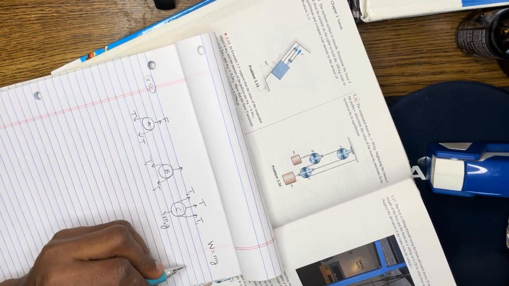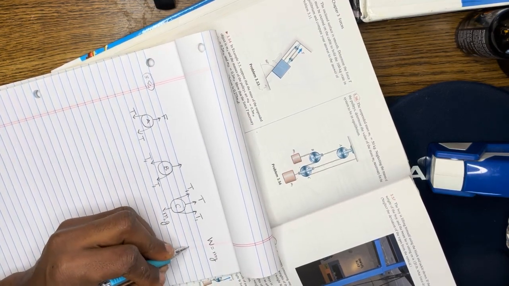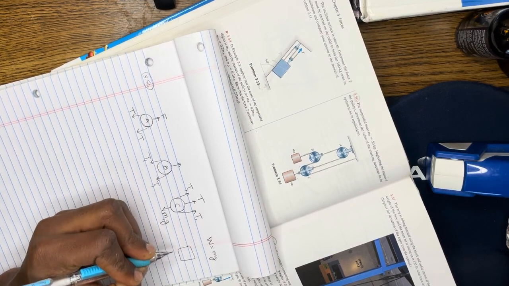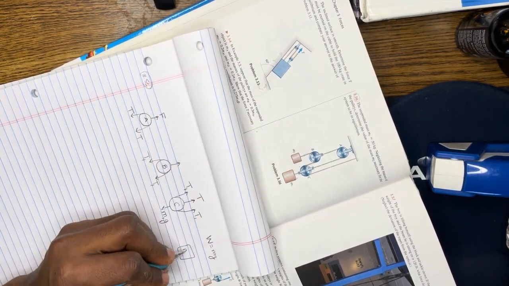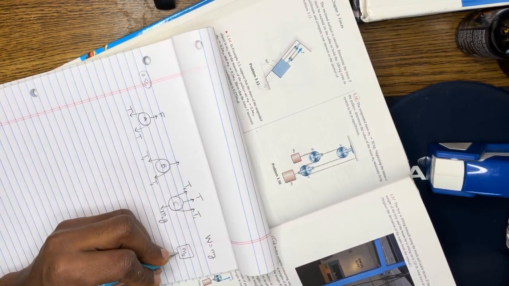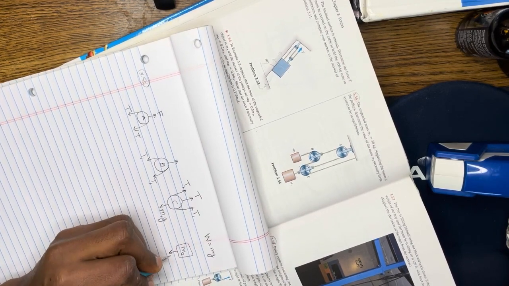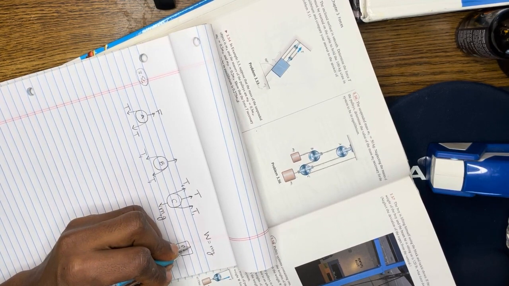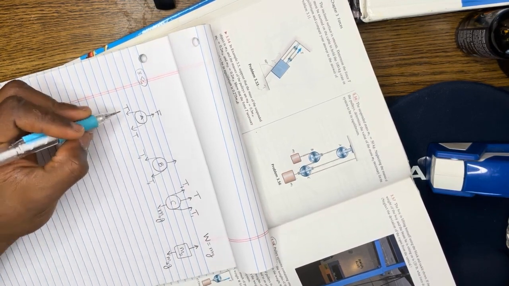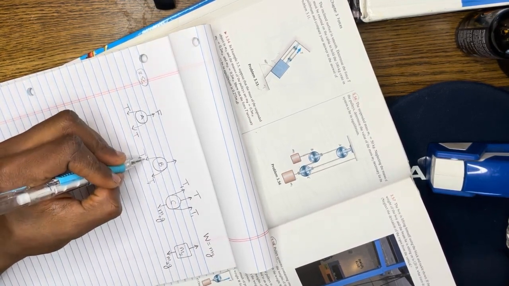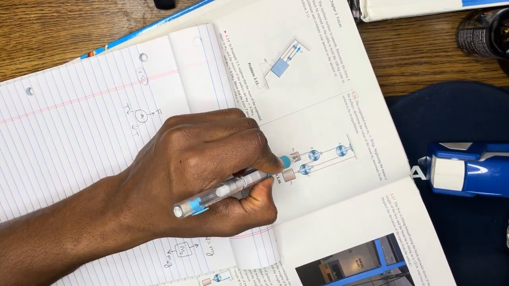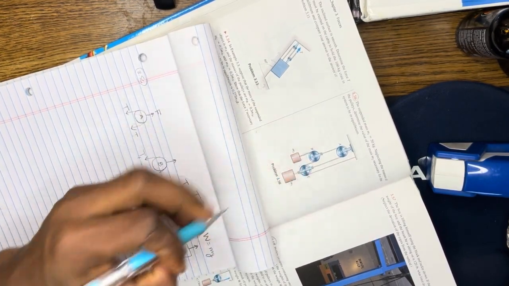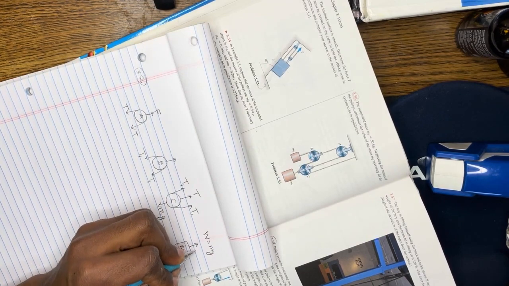And then we will make a free body diagram for this mass M2. So M2 has its own weight, which is M2 times G, and the tension T1, because you see T1 here is going around and is attached to the mass 2.